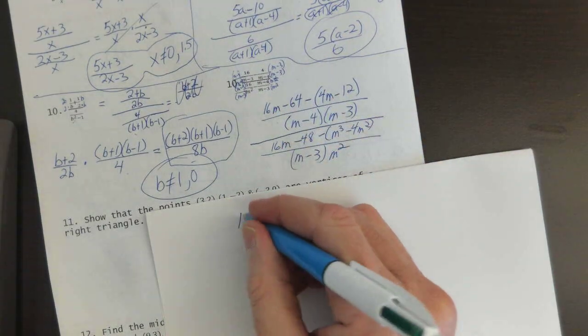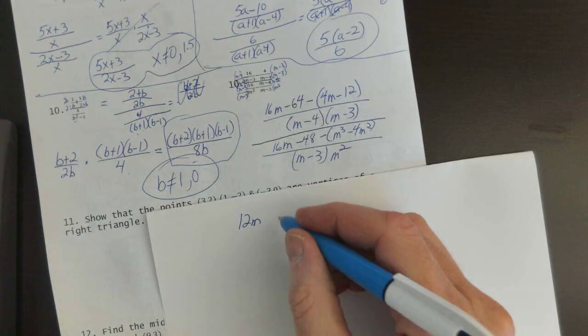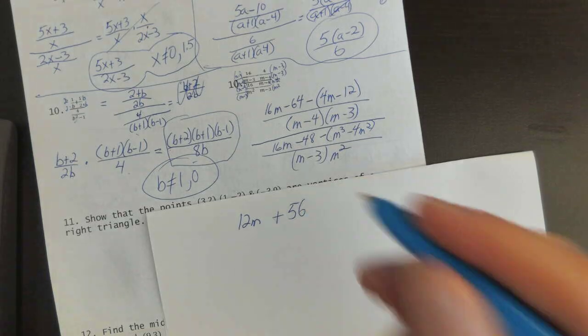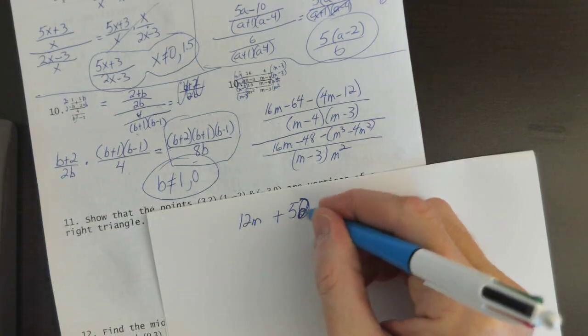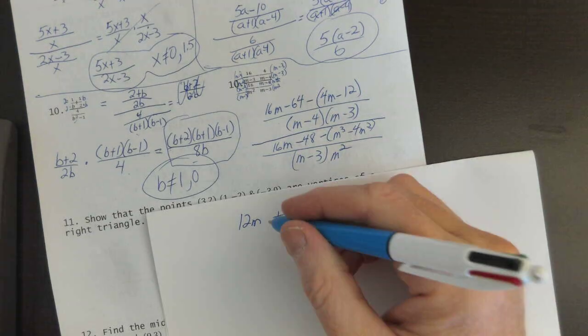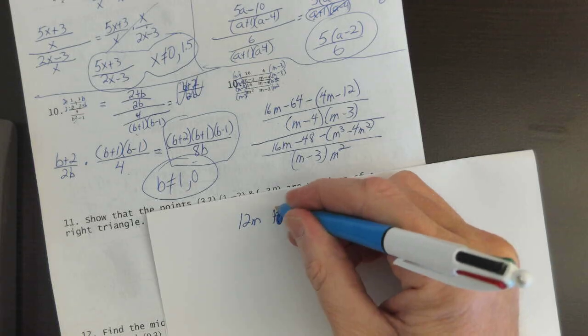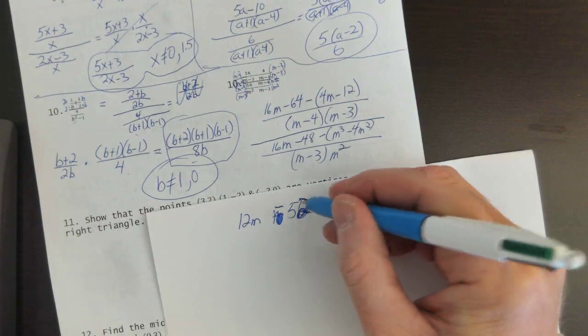16m minus 4m is 12m. Negative 64 plus 12 is 52, not 56. And it's not positive, it is negative. Negative 64 plus 12 is positive 52.